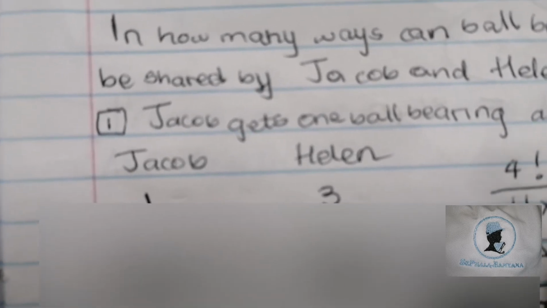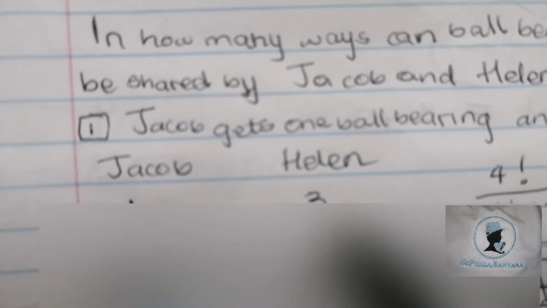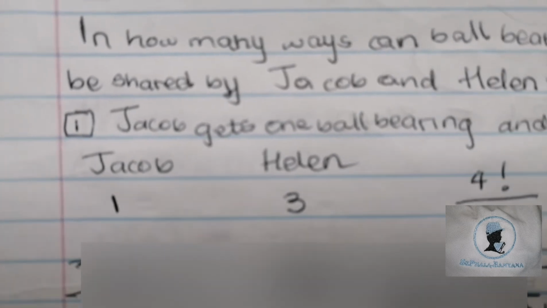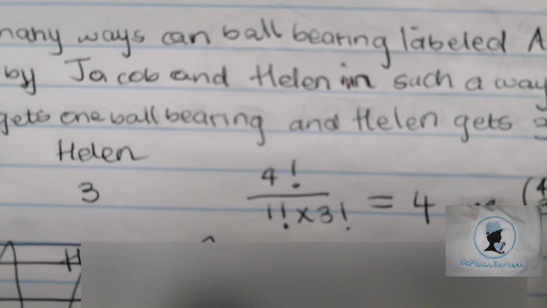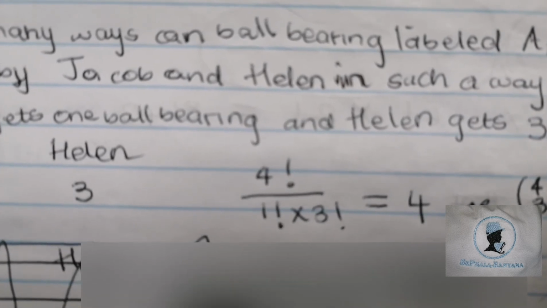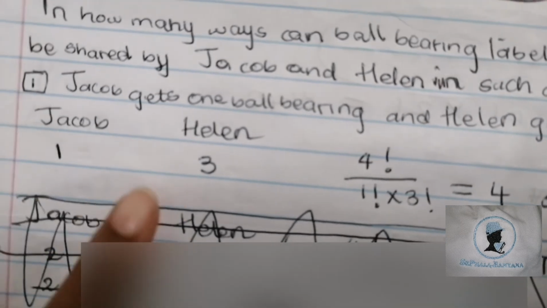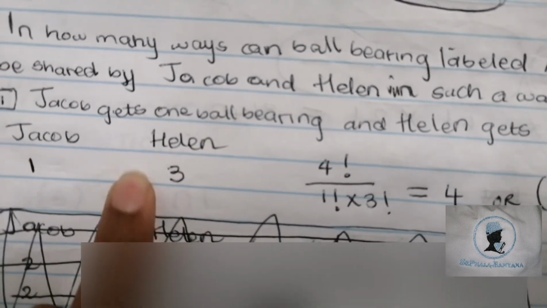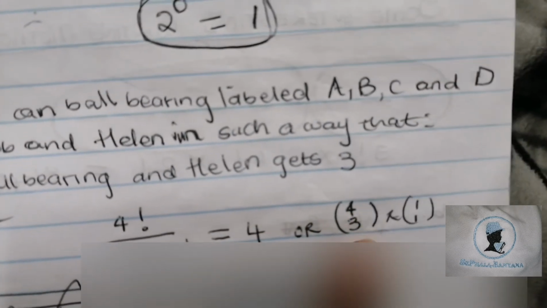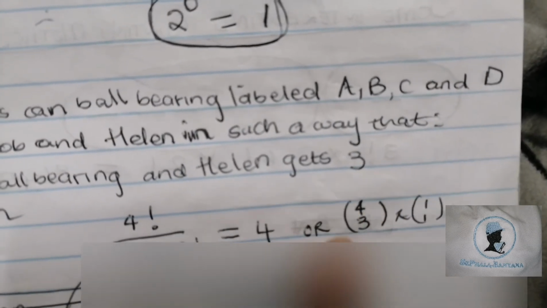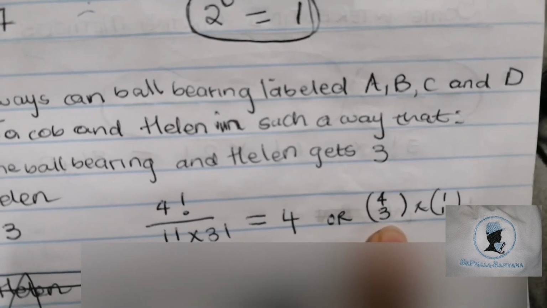So what you are going to do is that here you'll say Jacob 1, Helen 3. So when you are partitioning, you are going to use this formula: 4 factorial, from the 4 balls, divided by 1 factorial, which comes here, times 3 factorial, that comes here. You will get your answer as 4. This one is another way you can do it. I'm sure you know how to use this because we've spoken about it a lot.